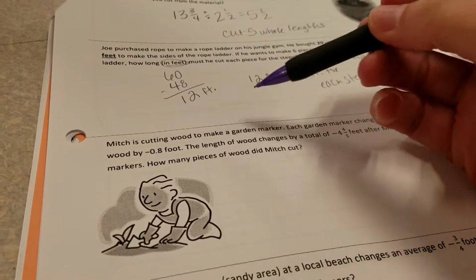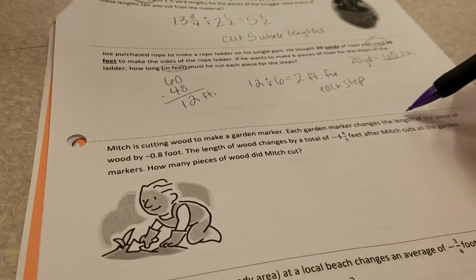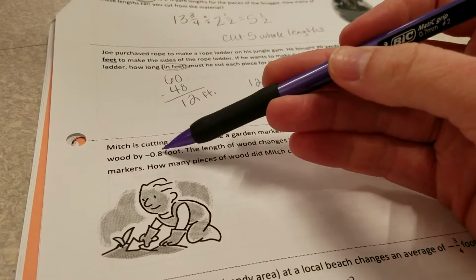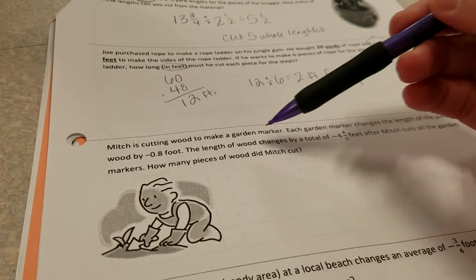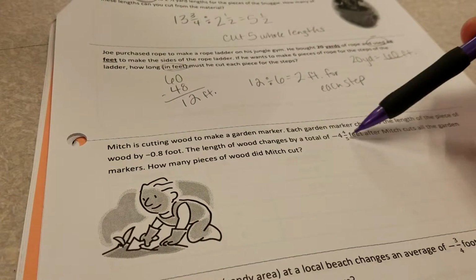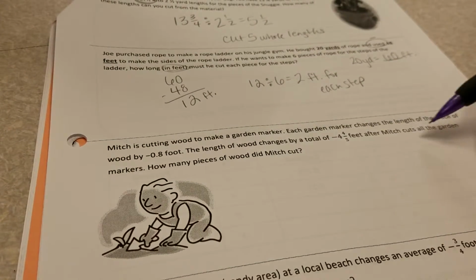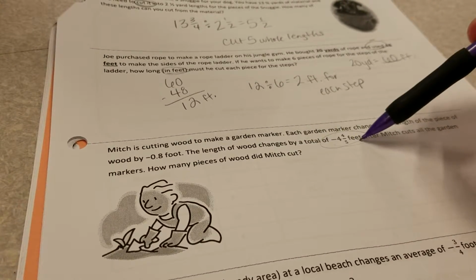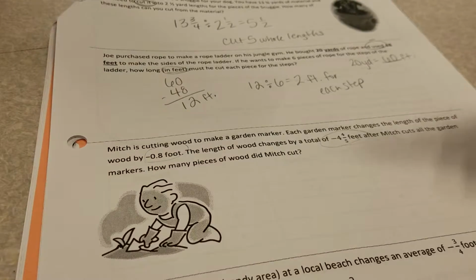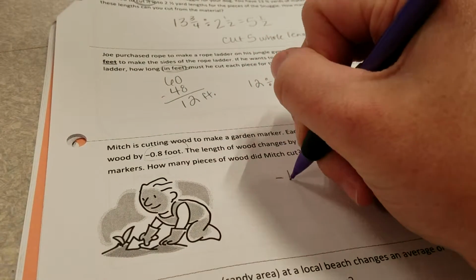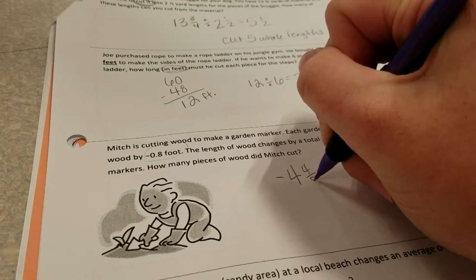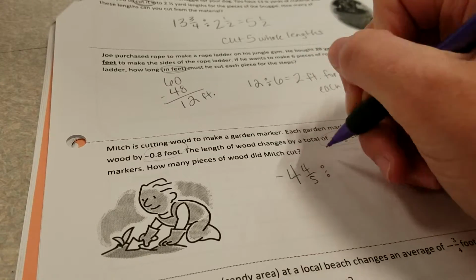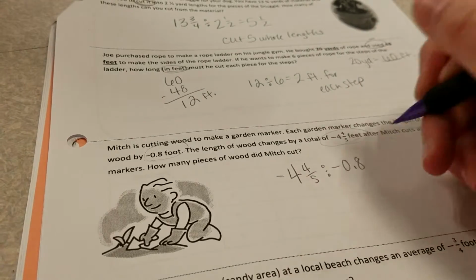Next one, Mitch is cutting wood to make garden markers. Each garden marker changes the length of the piece of wood by negative 0.8 foot. The length of wood changes by a total of negative 4 4/5 feet after Mitch cuts all the pieces. How many pieces did he cut? So this is how much was taken off, and this is how much each individual one is. So we actually need to divide how much was taken off by the negative 0.8.